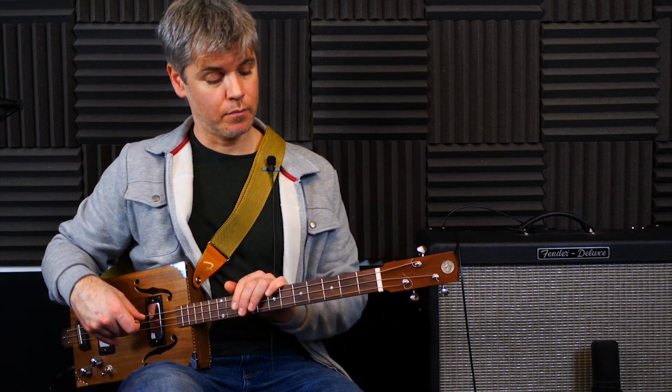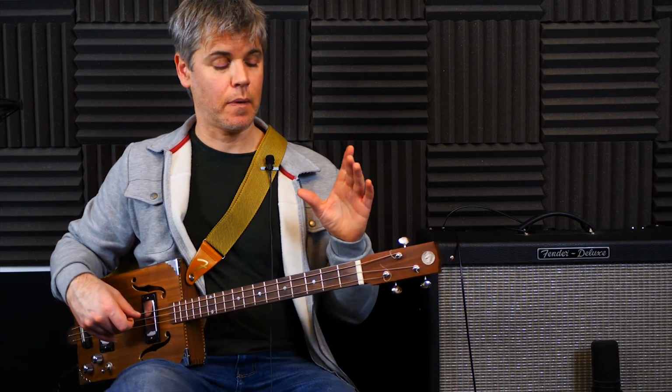But what we're going to do is take Bob Dylan and knock him up a tone. That means we're going to make every single chord sound 2 frets higher, and the original song was in the key of C. So 2 frets higher than C is D. So we're going to change Like a Rolling Stone, and transpose it into the key of D major. So it's going to be like this.